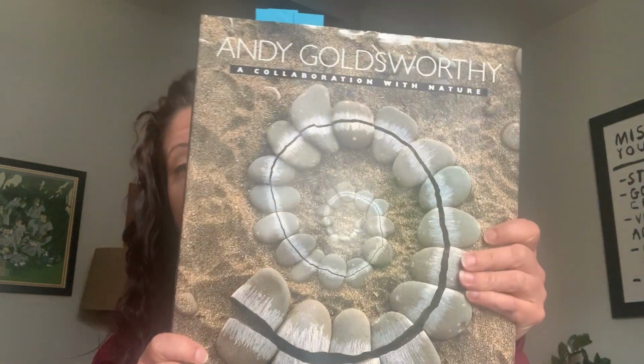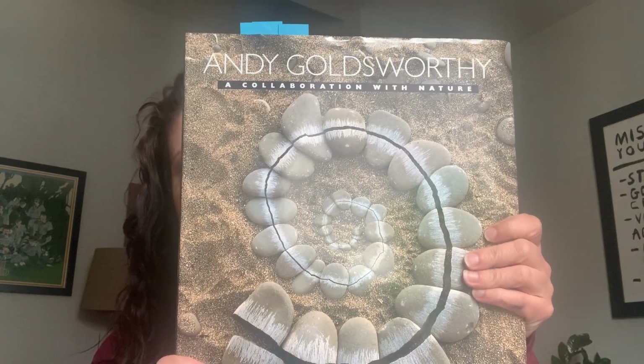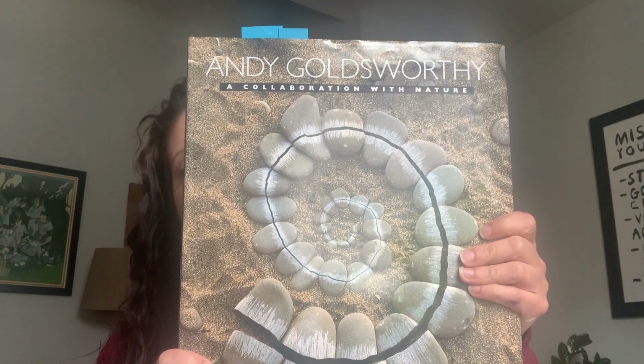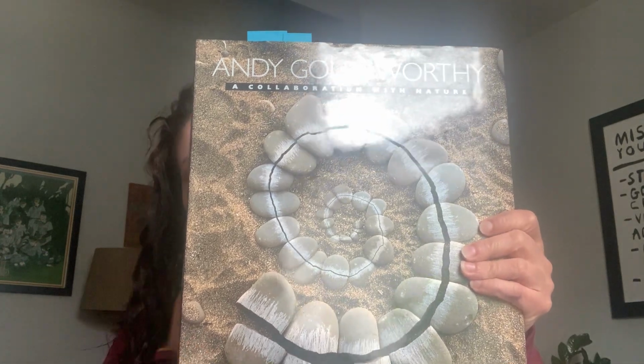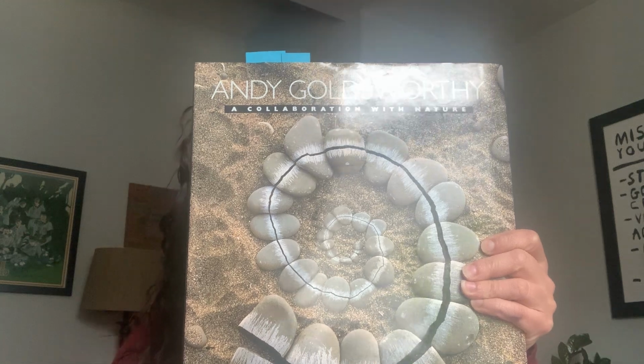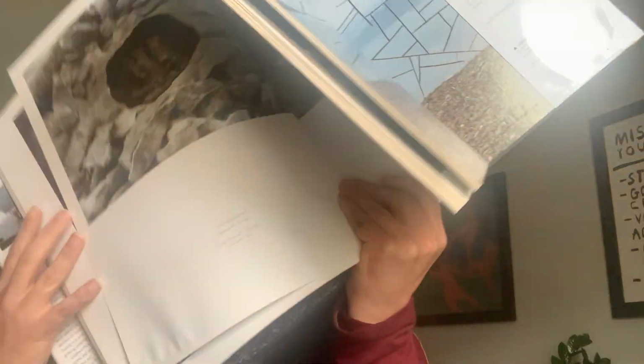My first option for you, option 1, is artwork inspired by this awesome artist named Andy Goldsworthy. He is what's called a land artist. He makes artwork with things he finds outside. He is famous for making artworks and then photographing them. Why would he photograph them? Because he leaves these things in the outdoors.